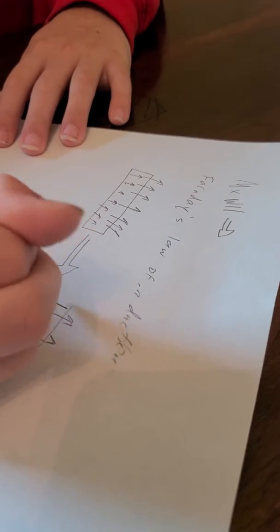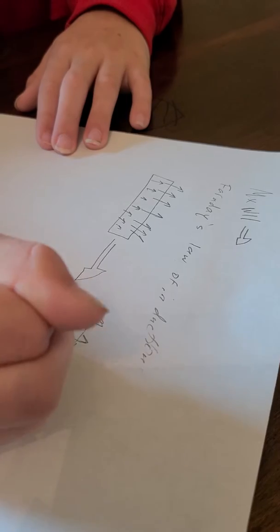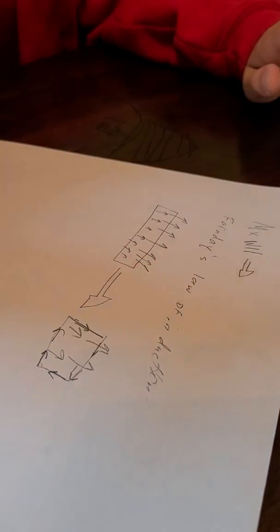Faraday, who was he? Michael Faraday found out that a current was induced in a wire.